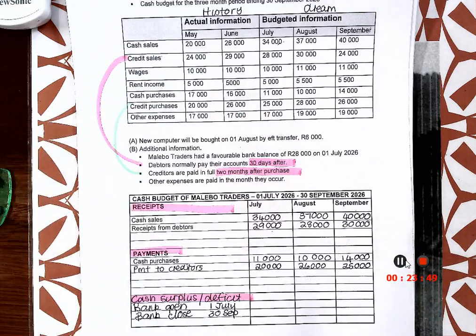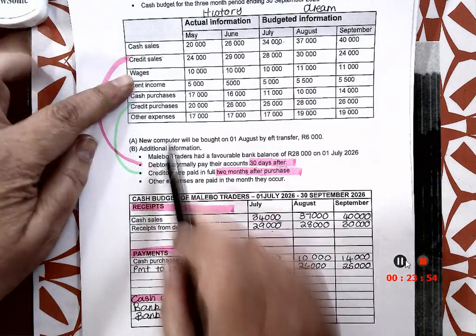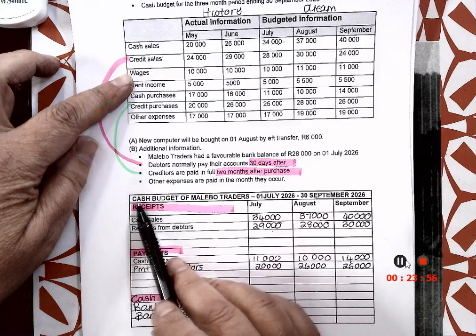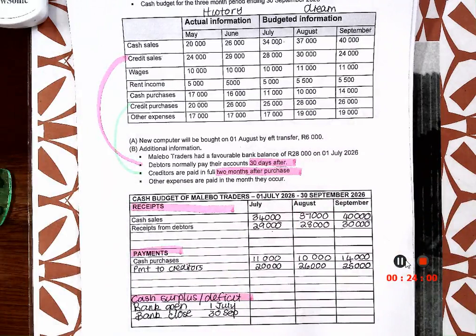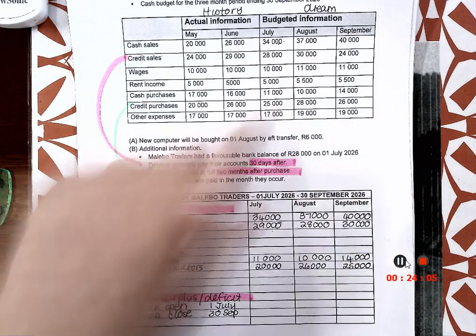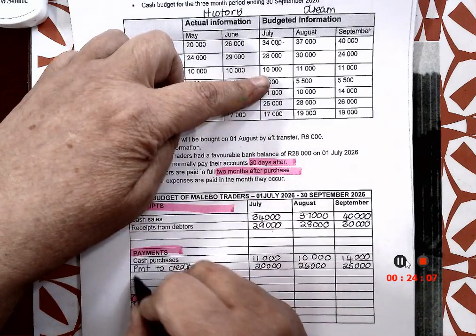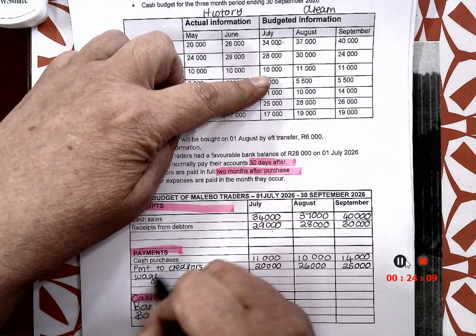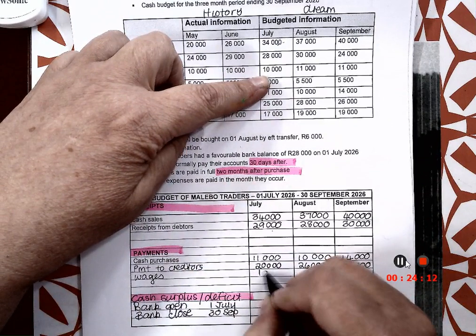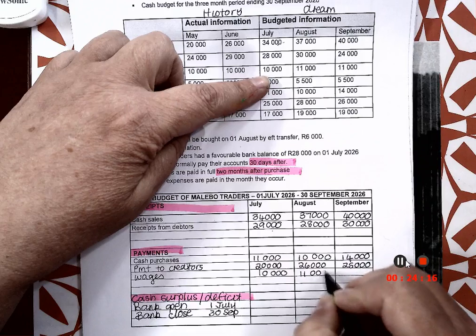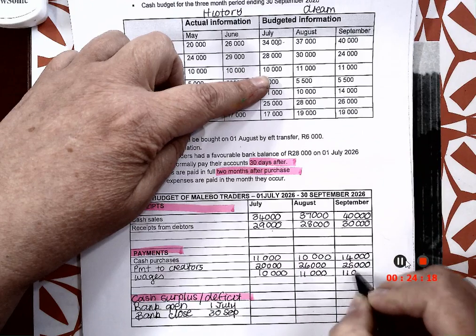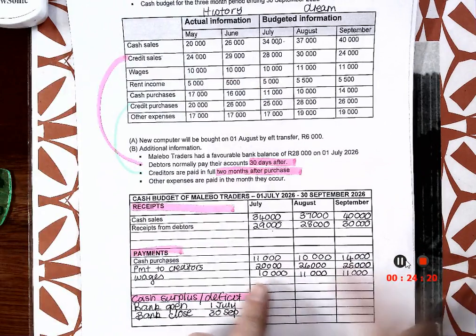So, wages. They didn't give me any information about wages, so I assume wages is in the month, which makes sense. You're not going to pay wages 2 months after the guy worked for you. So, wages is a payment, and I pay them 10, 11, 11. What can you see happened between July and August?